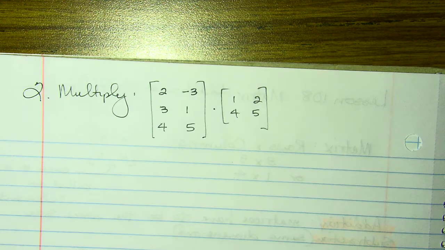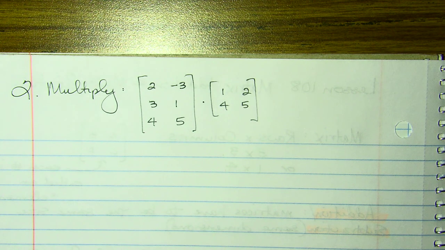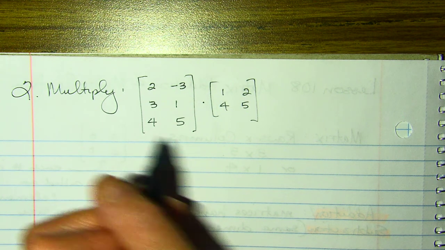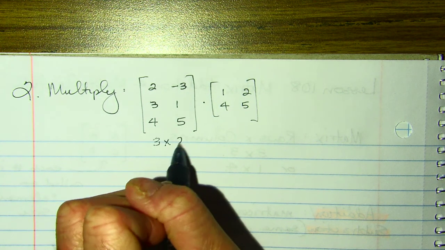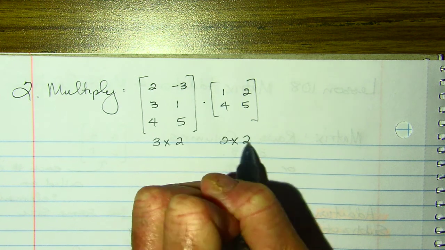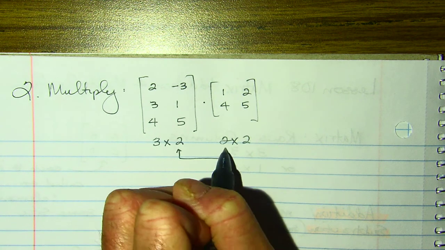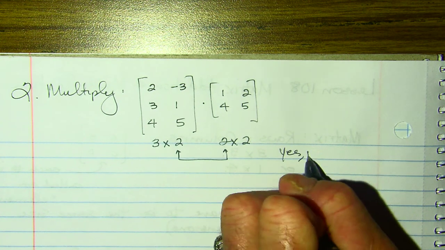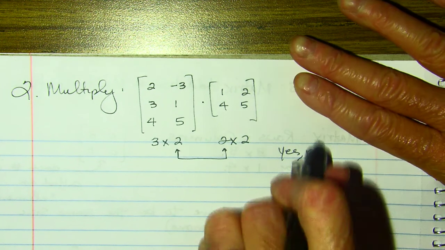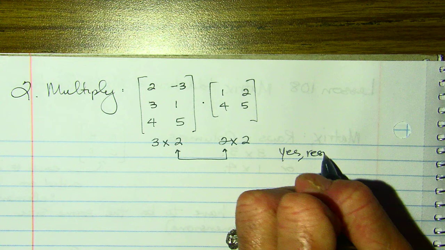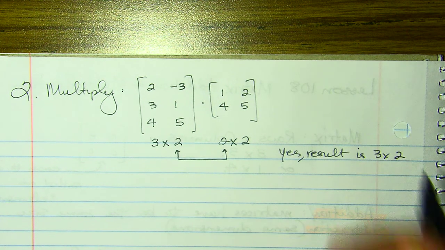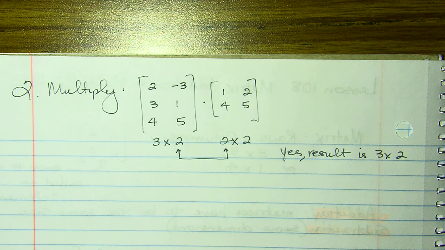Now remember, I can only multiply these if the center dimensions are matching. So the dimensions for the first, this is a 3 by 2, and this is a 2 by 2. Because these middle dimensions are the same, the result will be the outside, so 3 by 2. So here's how we're going to multiply.